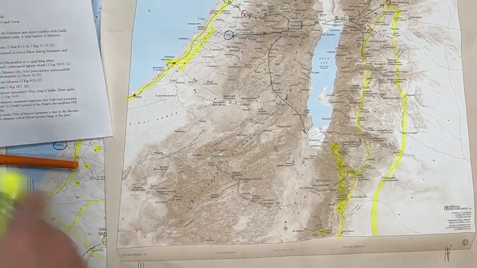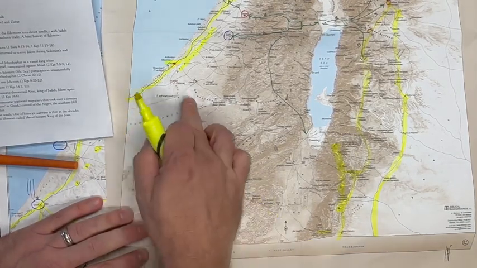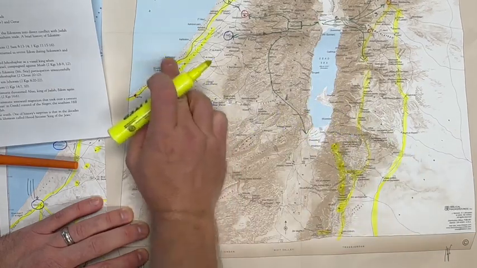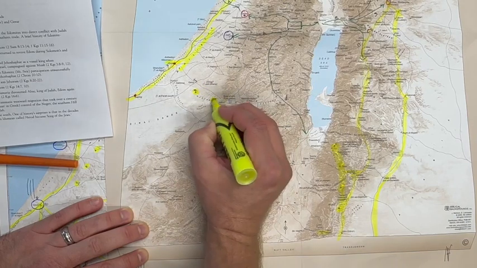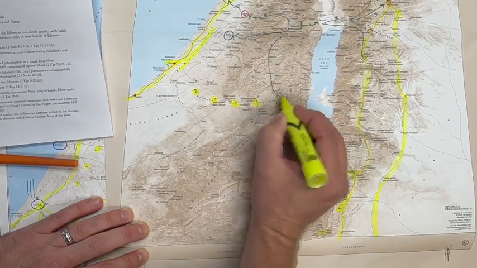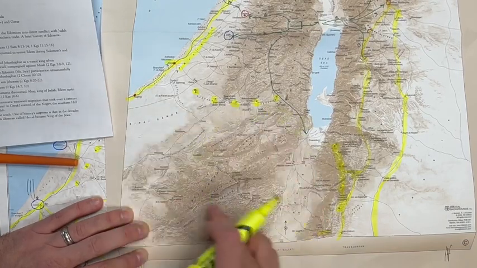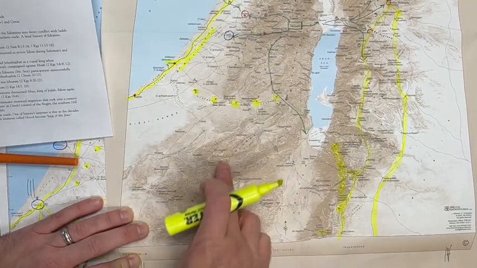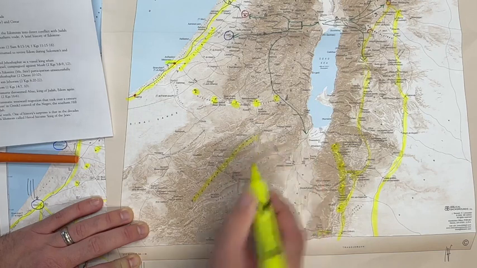All right. Then it says highlight Negev, the 5 letters only. So Negev is here. If you find Gaza, go southeast. You'll find the N of Negev. There's G-E-V. And then the Southern Highlands are in here. Go to quadrant 3, in the middle, go down a little south, you'll see the name. I'm going to highlight the entirety of that.